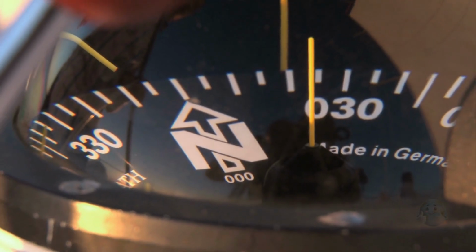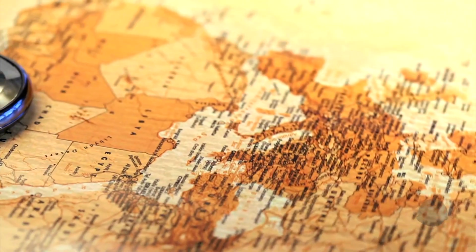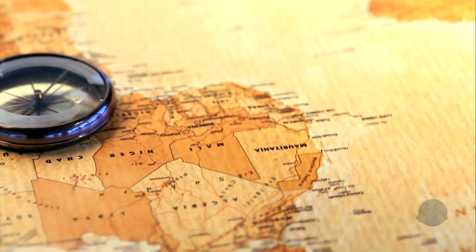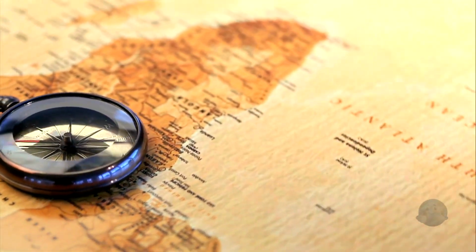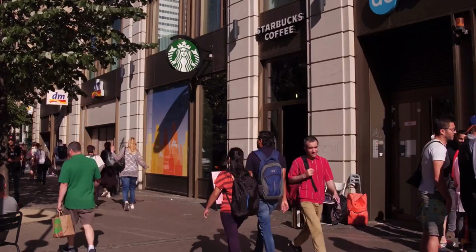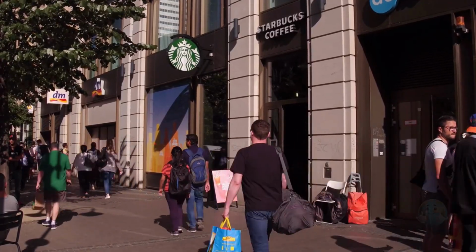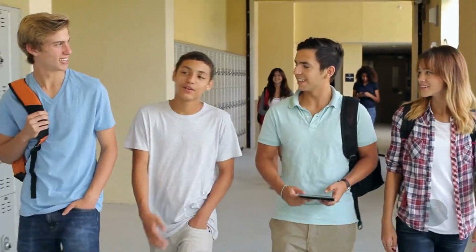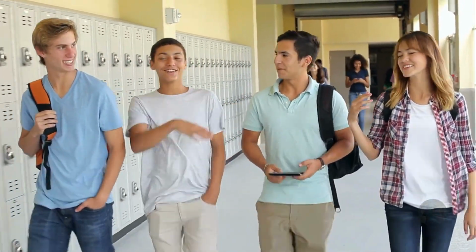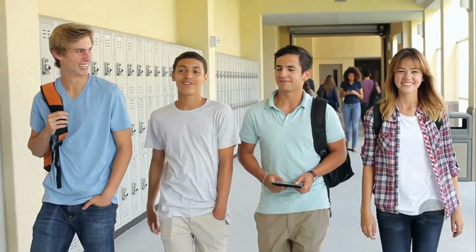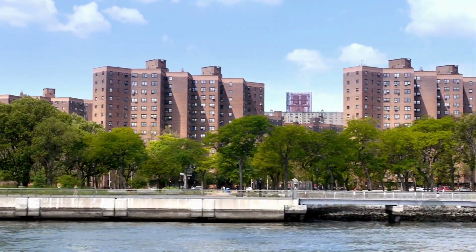Second, absolute versus relative direction. Absolute direction equals your basic north, south, east, west compass directions. Relative direction equals turn left at the Starbucks, then right after the weird statue. Guess which one actually helps you navigate to your second period class? Knowing it's northeast of the main office? Or knowing it's 2 doors past the library? Exactly.